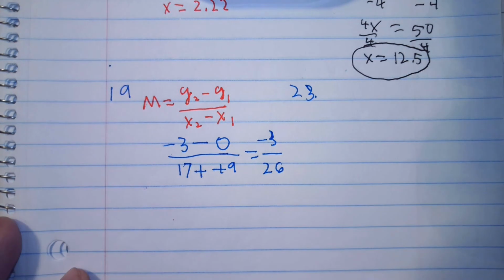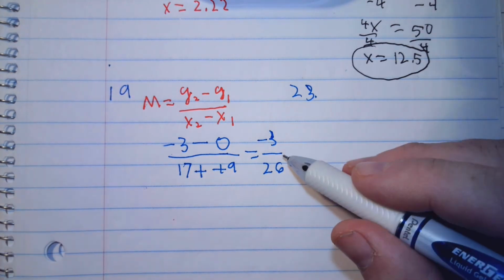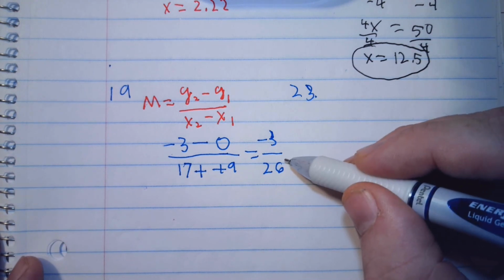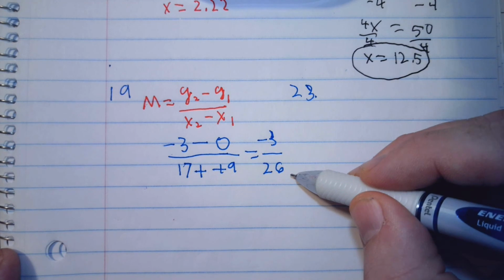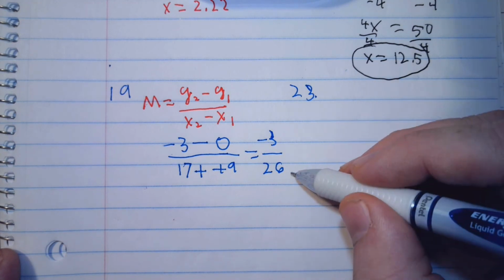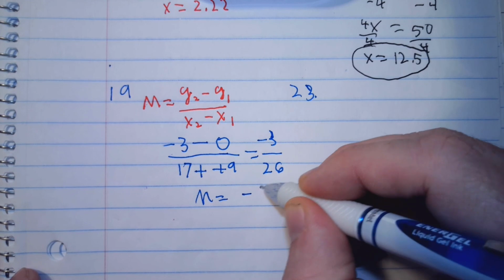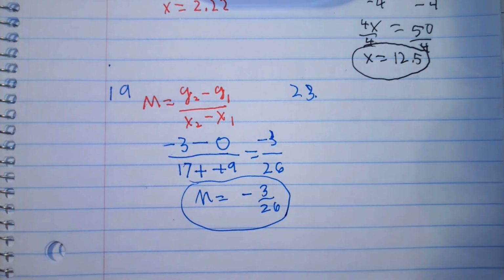And I'm going to simplify my fraction, but I'm not going to change it from an improper fraction. This one is proper, but I'm not going to change it to a decimal. And so I'm just going to leave it that way. So in this case, my slope is -3 over 26. Okay. So hopefully you remember how to do that. I'll let you do the rest on your own.